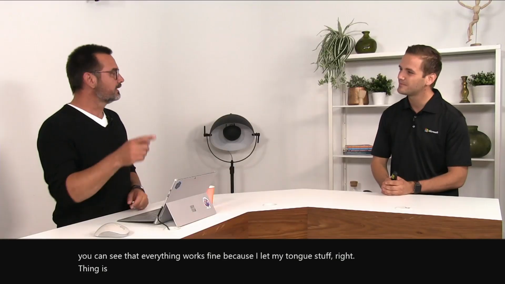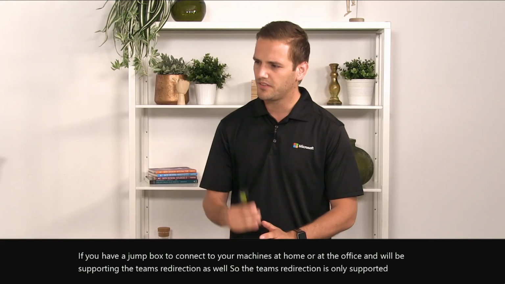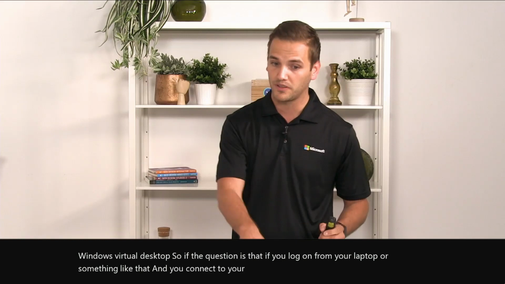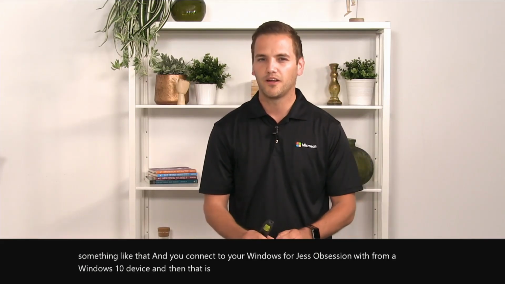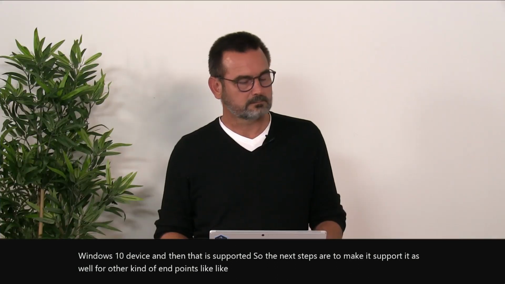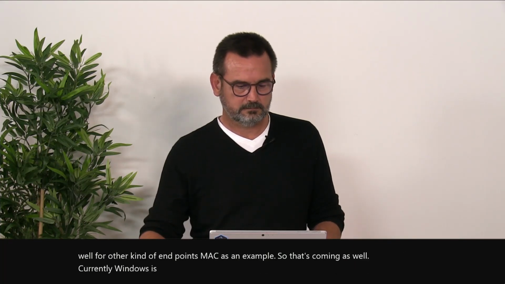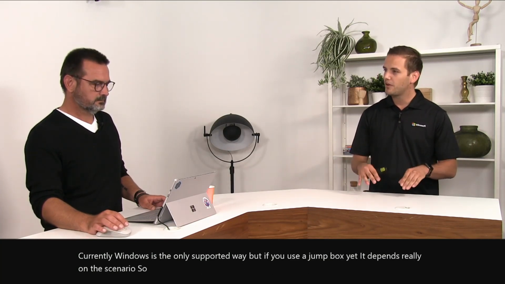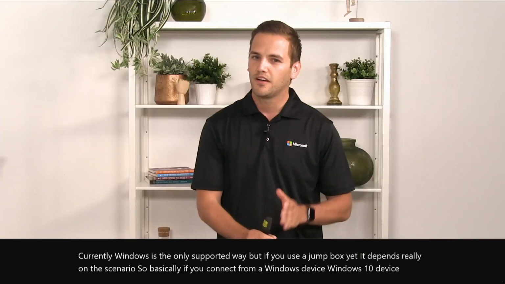One question came in. Does it also work the other way? So if you have like a jump box to connect to your machines at home or at the office, will we be supporting the Teams redirection as well? So the Teams redirection is only supported on Windows Virtual Desktop. So if you log on from your laptop or something like that, and you connect to your Windows Virtual Desktop session from a Windows 10 device, then that is supported. So the next steps are to make it supported as well for other kinds of endpoints, like Mac as an example. So that's coming as well. Currently, Windows is the only supported way. So if you use a jump box, that depends really on the scenario. But basically, if you connect from a Windows 10 device to Windows Virtual Desktop, then it works and is supported.